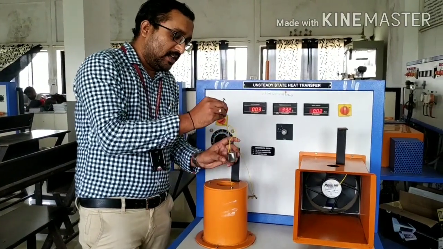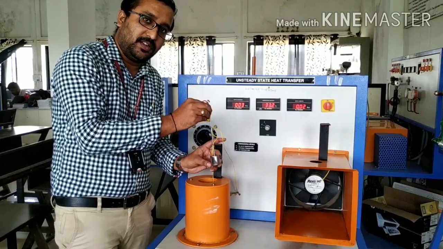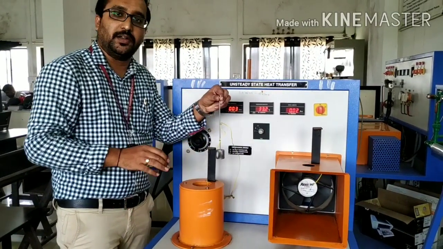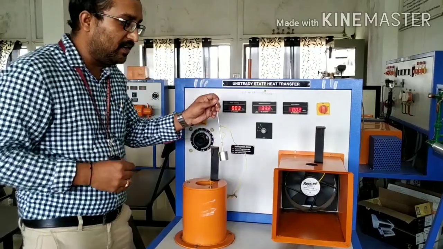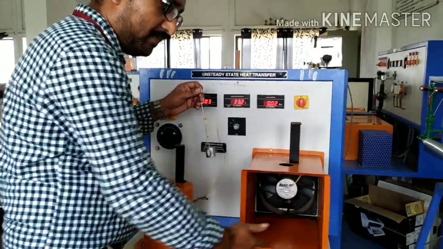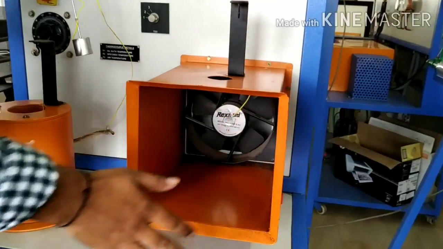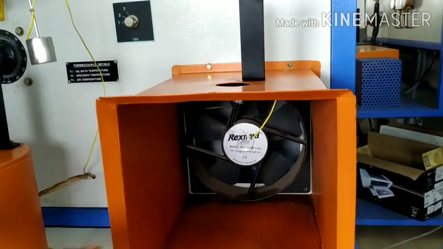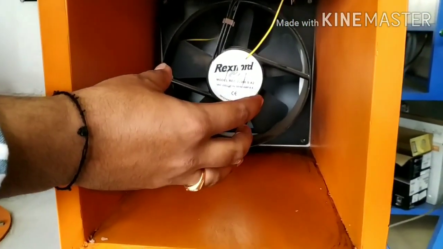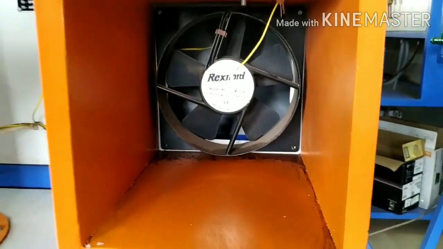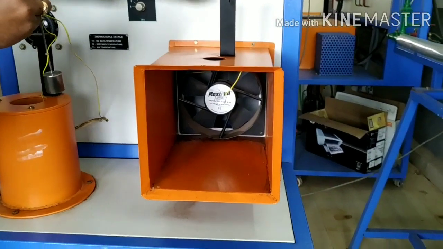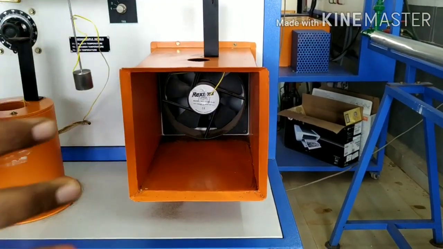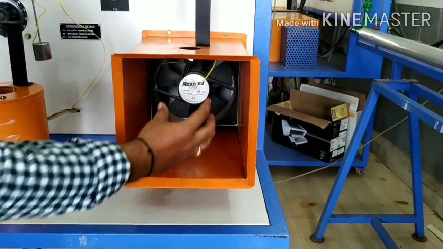Now we have the hot body, which is our specimen. In the next half of the experiment, we shall cool down this specimen. For that, again we have a chamber. There is an air chamber provided in the next half of the apparatus, where you can see inside there is a blower or a fan placed. We are going to switch on this fan such that it will force the air to flow into this chamber.